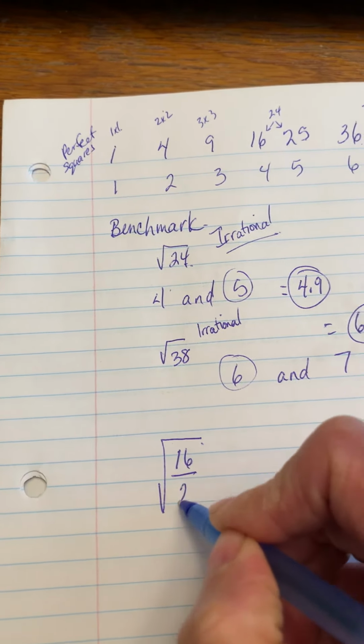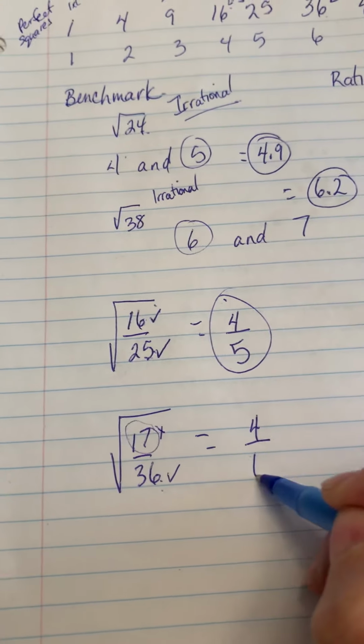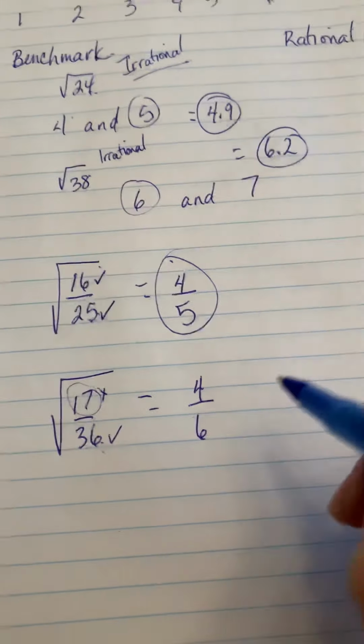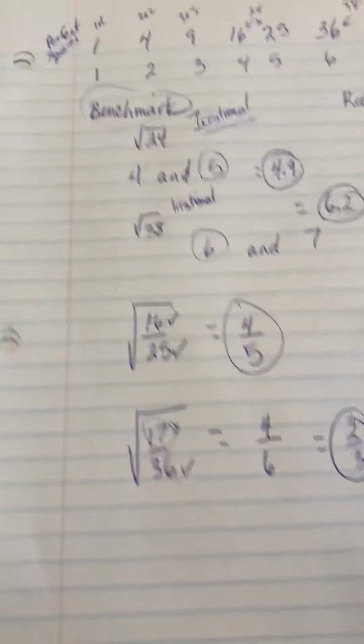So if we tried another one, 17/36. Okay, is 17 a perfect square? No, it's not. Okay, 36 is a perfect square, but it can't just be one. Okay, it has to be both. So we could still benchmark this though. Okay, we could say that 17 is close to the perfect square of 16. So we could say that it's close to 4, and 36 happens to be a perfect square, which is 6, and then you'd reduce this to 2/3. Okay, so it's not a rational number, but we can still benchmark that whole idea.